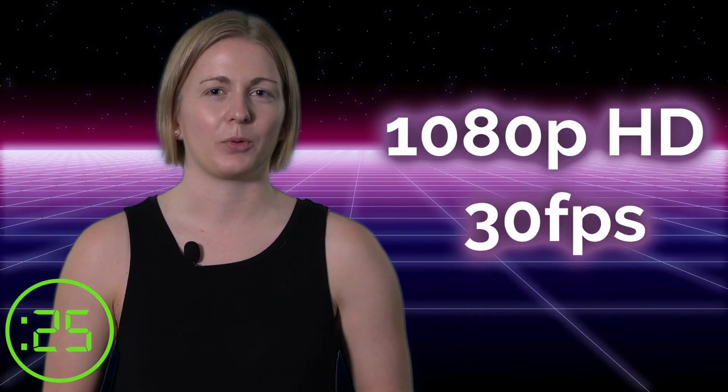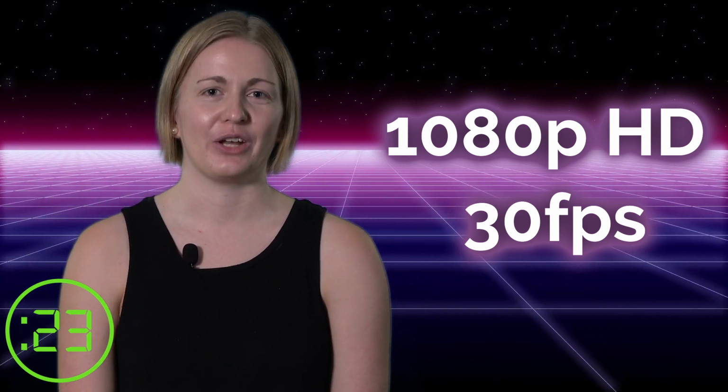Next, make sure your phone is set to 1080p HD at 30 frames per second. These are basic industry standards. These should already be your default settings, but just in case, go to your camera settings in your phone to confirm, or ask a millennial to do it.